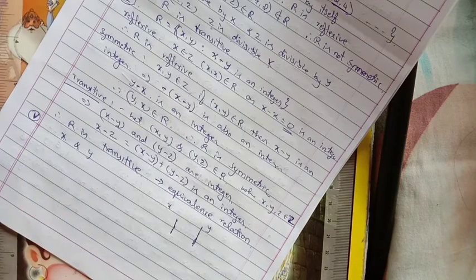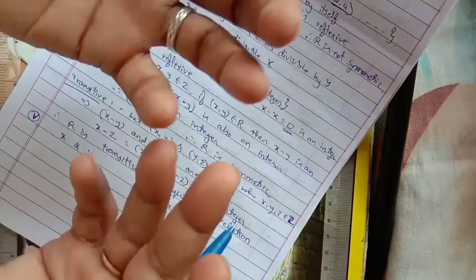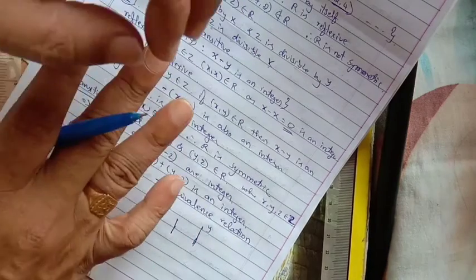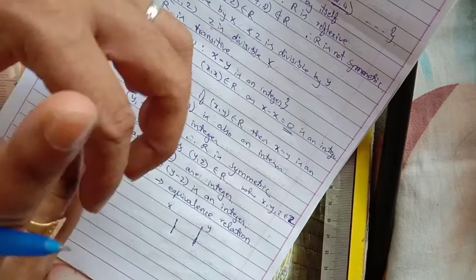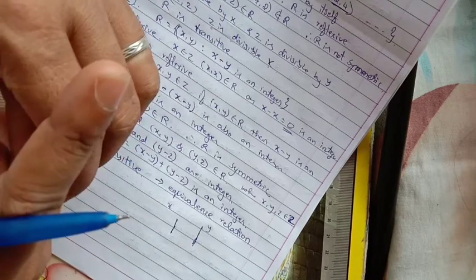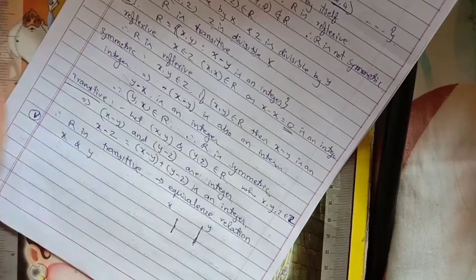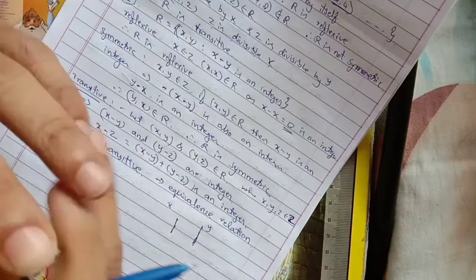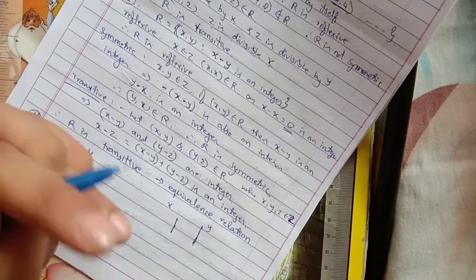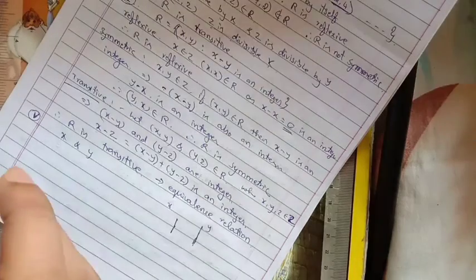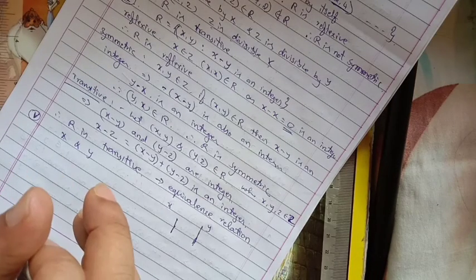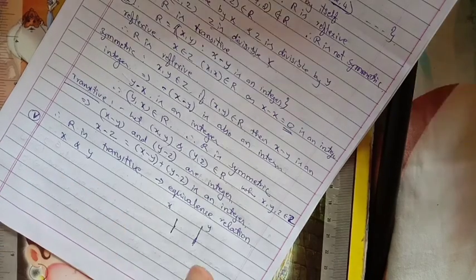Is x a father of z? No, it's not possible. Therefore R is not transitive. So we can say R is not transitive, not reflexive and not symmetric. Okay, clear? So now question number 2.